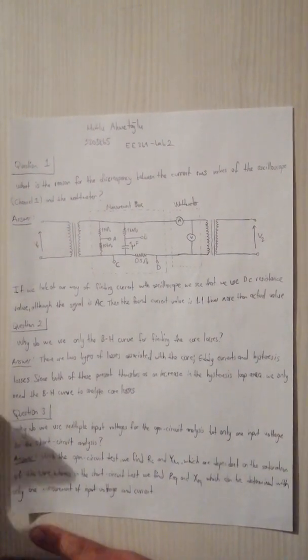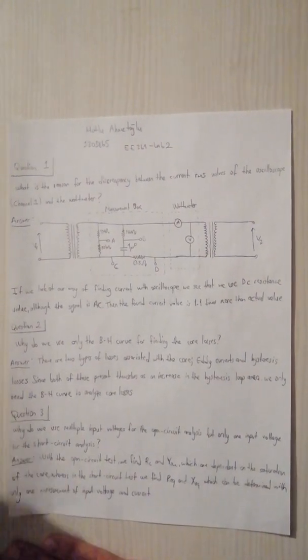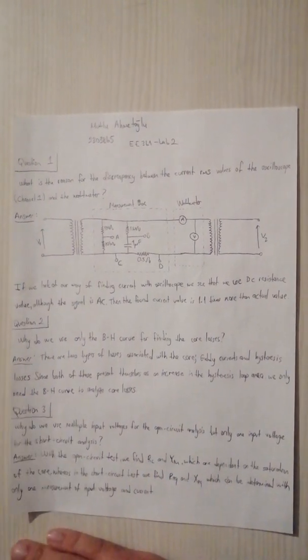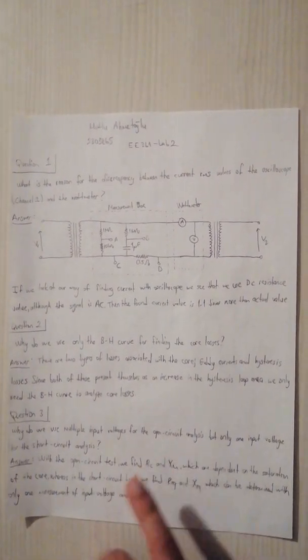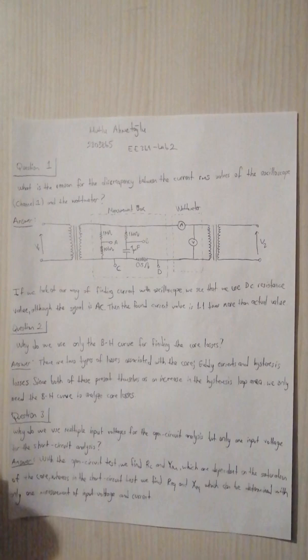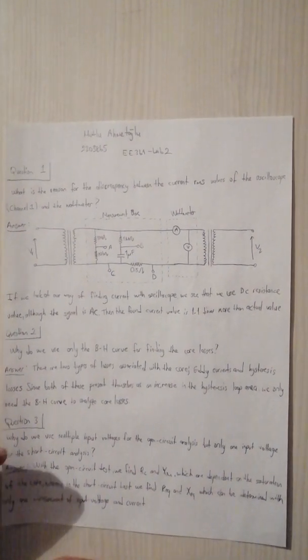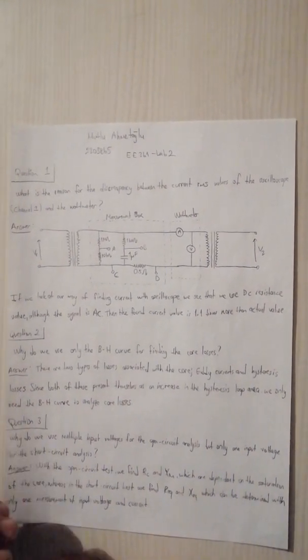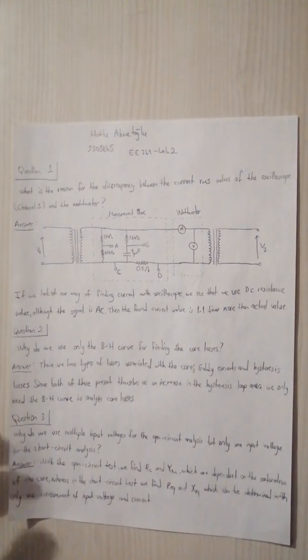Why do we use multiple input voltages for the open circuit analysis, but only one input voltage for the short circuit analysis? Well, it asks why we use like 50, 100, and so on up to 220 volts for the open circuit analysis, but only one voltage and therefore power value for the short circuit analysis. Now, to answer this question, we should look at what we find with these tests.